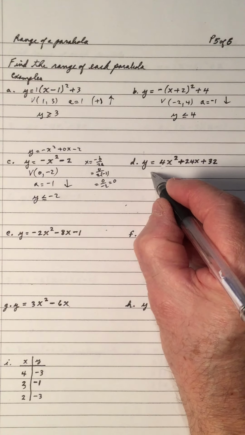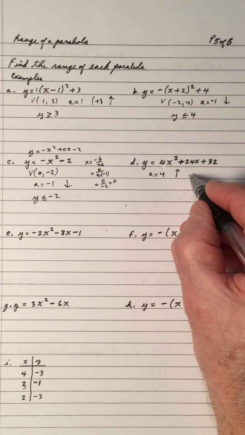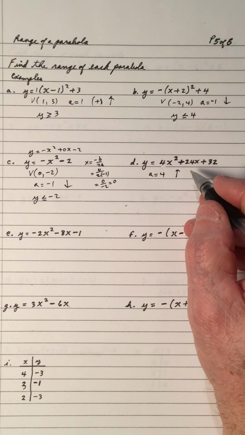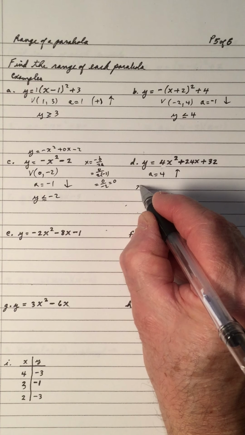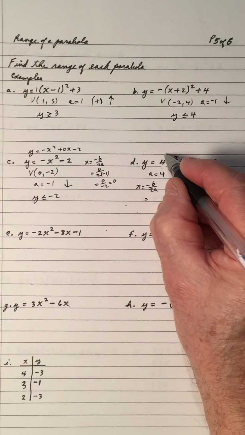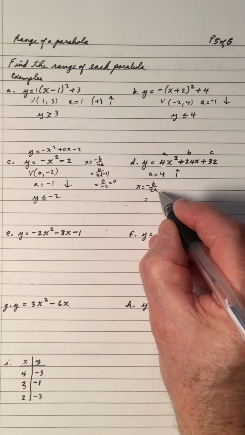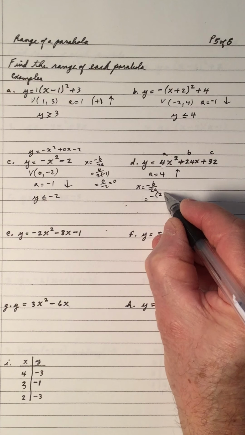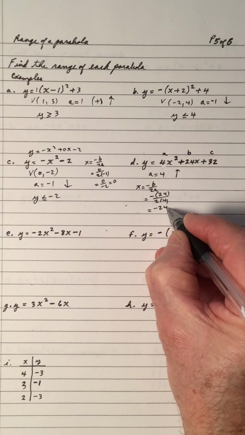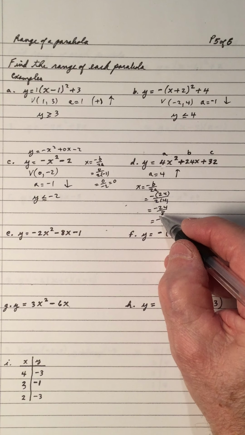D. A is 4. That means the parabola opens up. That means it's going to be greater than or equal to. But we got to get what the vertex is. So we got to use x equals negative b over 2a. And that's A is 4, B is 24, C is 32. So that gives us a negative of the 24 all over 2 times 4. Negative 24 over 8, negative 3. That's the x-coordinate of the vertex, but we need the y.